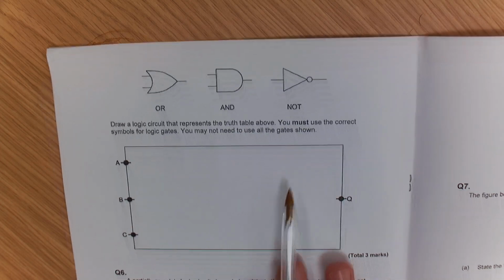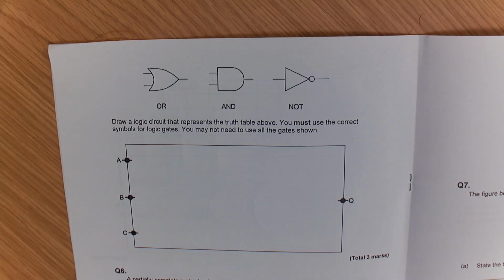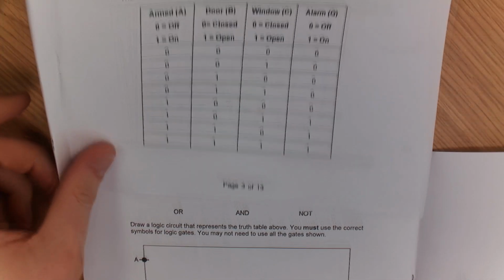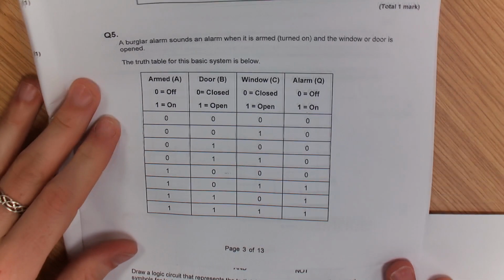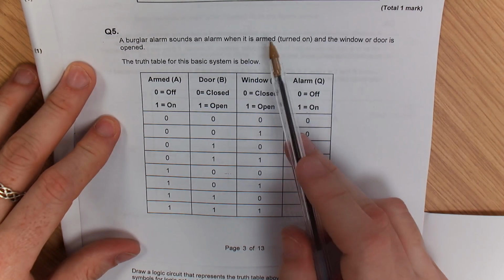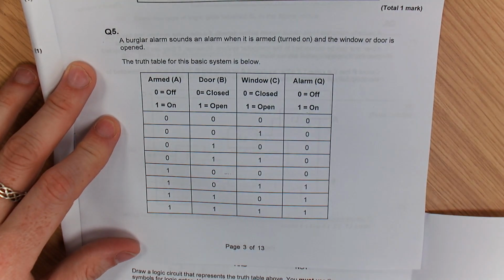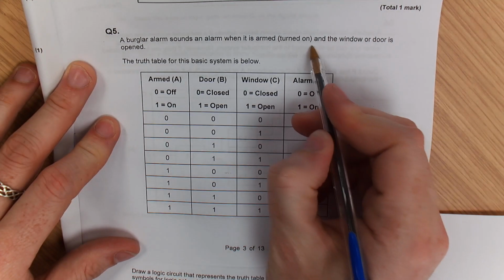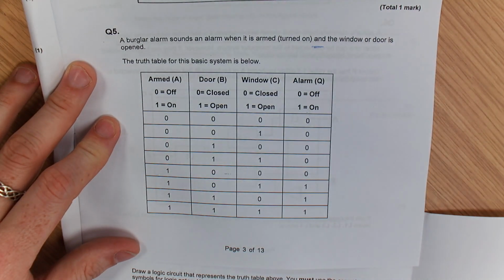So you're going to draw a logic circuit here, all right? So first of all, look at your rules here. I wonder if I can fit this in. First of all, the alarm's got to be turned on, and the window or door's got to be open.